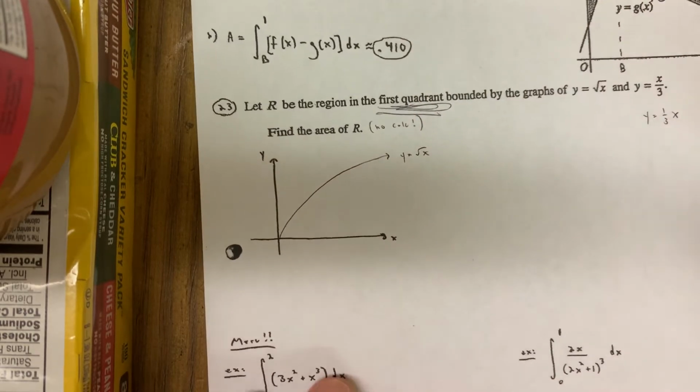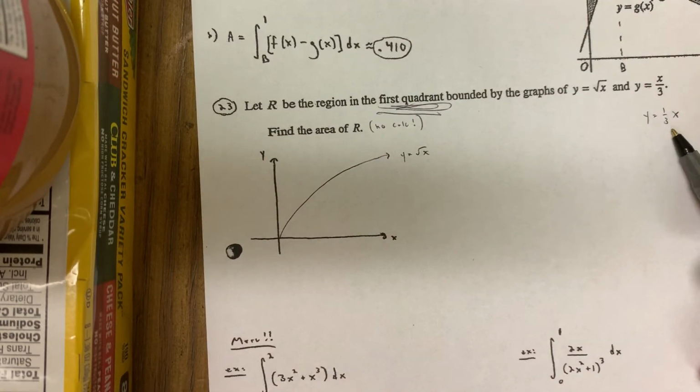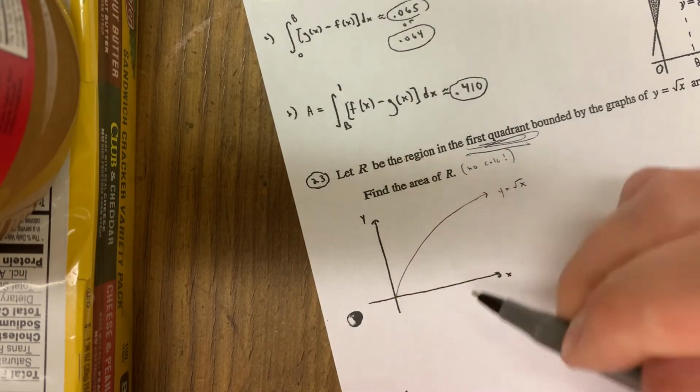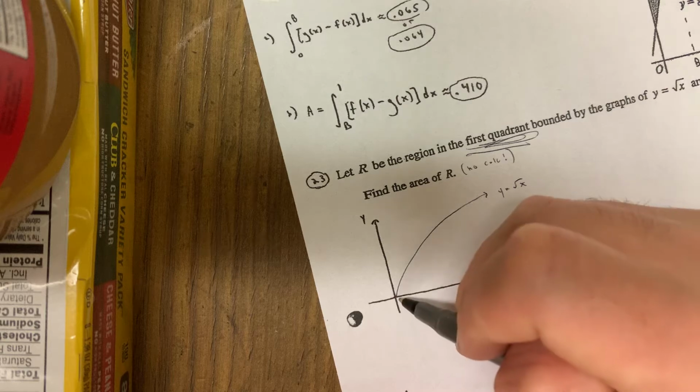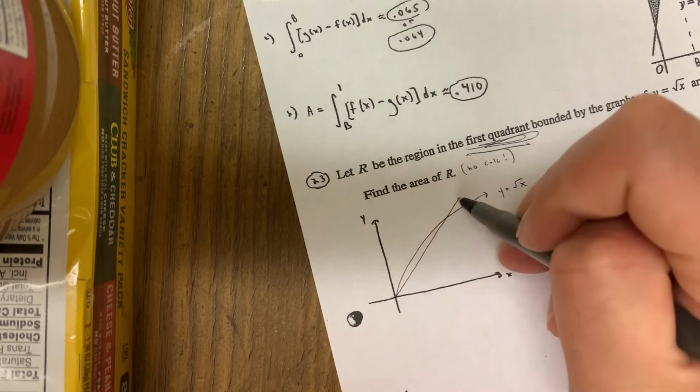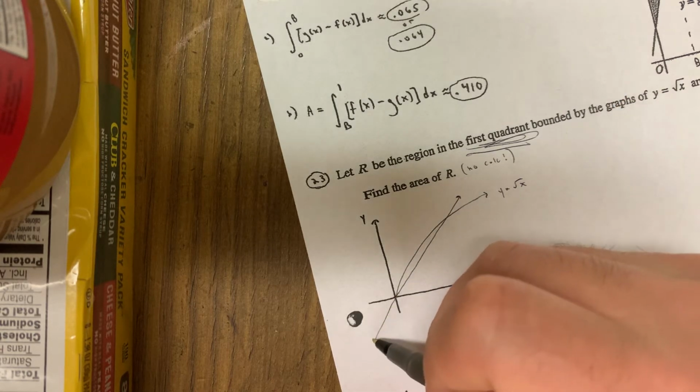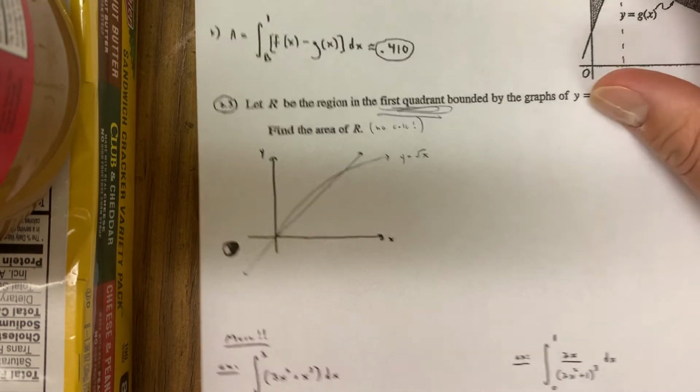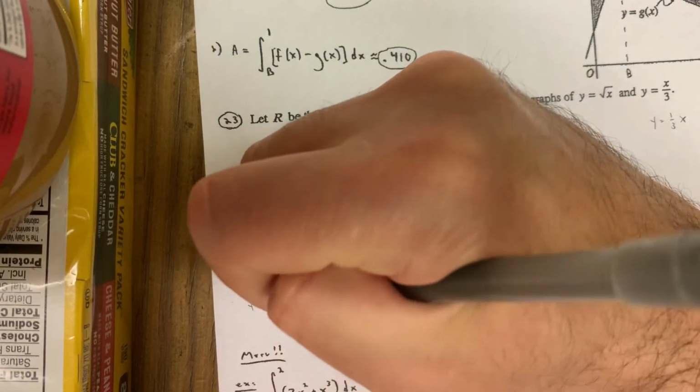Some people are like, how do I graph y equals 1/3 x? Well, it's just a linear with a y-intercept of 0 and a slope of 1/3. So we know it's going to start at the origin, right? Because I have a y-intercept of 0. It's going to increase with the slope of 1/3. Do the best you can. Doesn't need to be perfect. But here we have y equals x over 3.